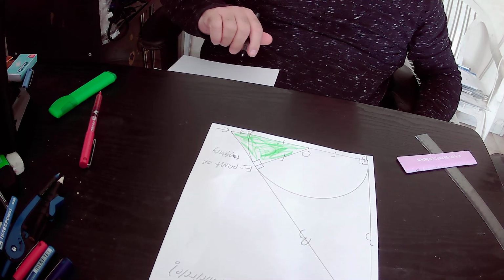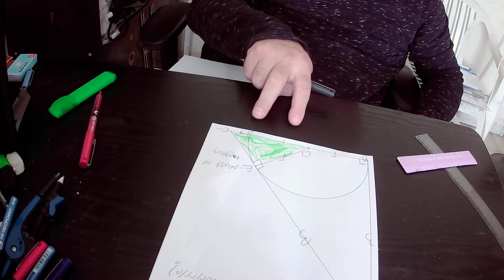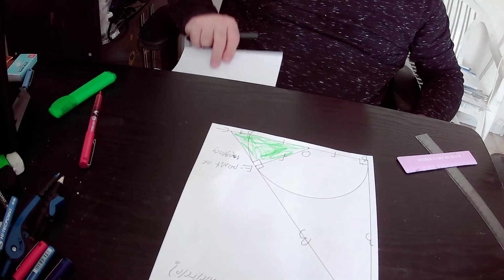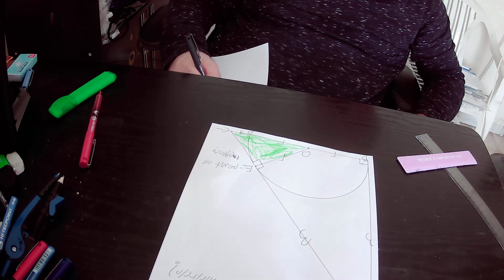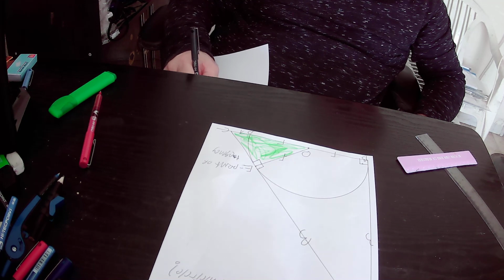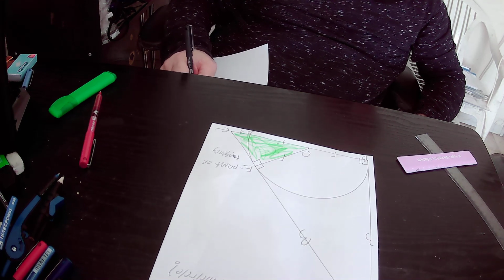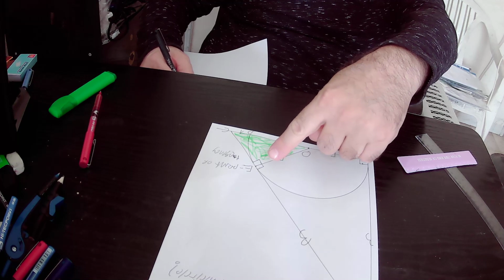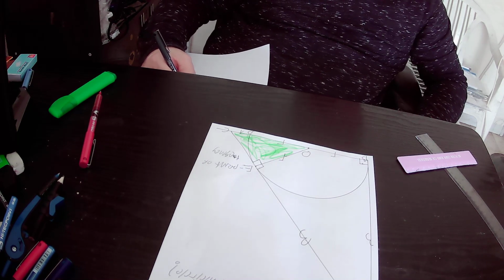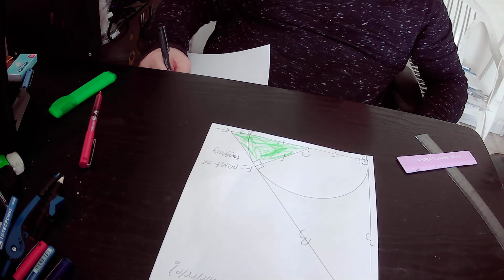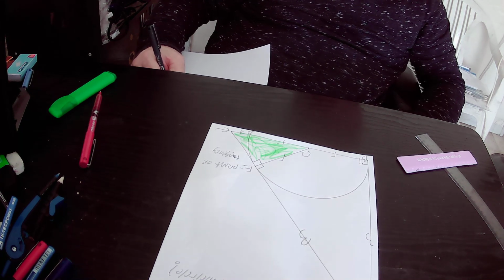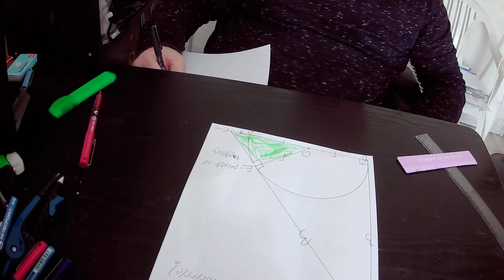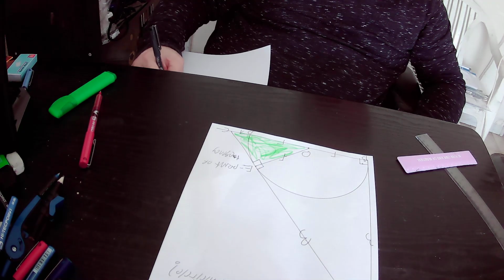The hypotenuse on the right triangle OEC is OC. So the square of the hypotenuse is OC square, which equals OE square, the first perpendicular, plus EC square, the second perpendicular of the right triangle OEC.